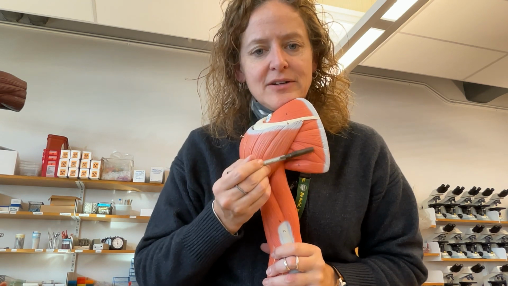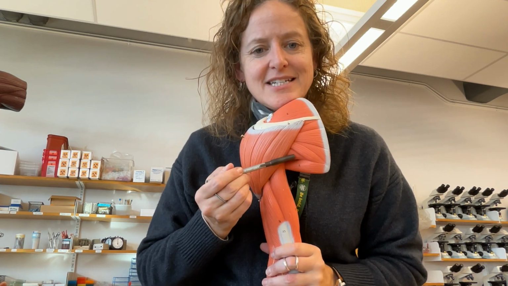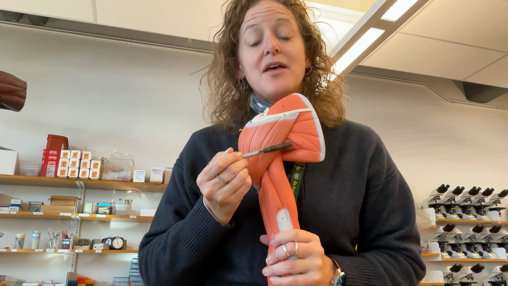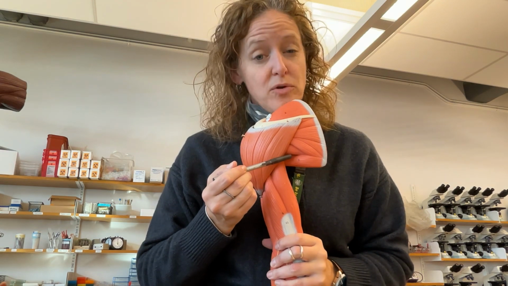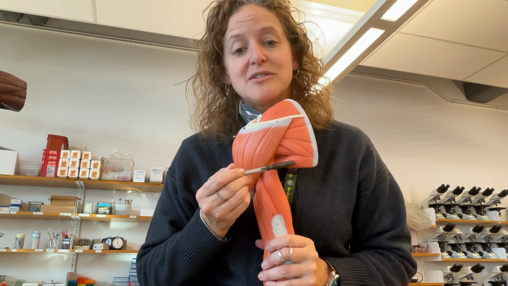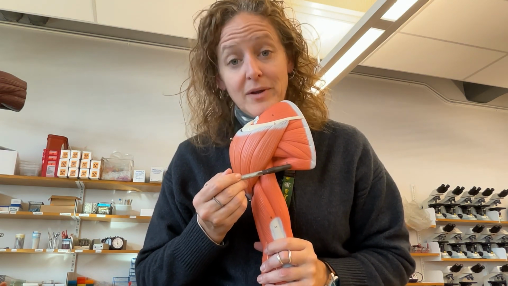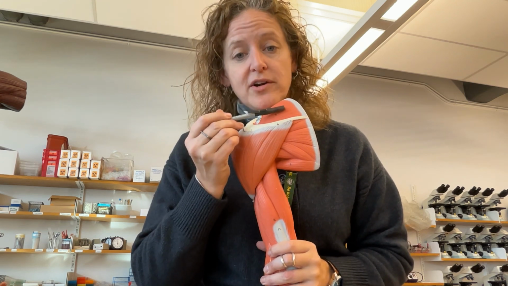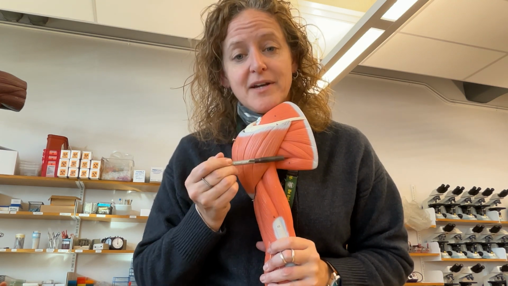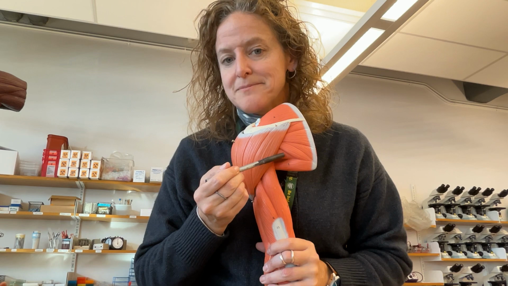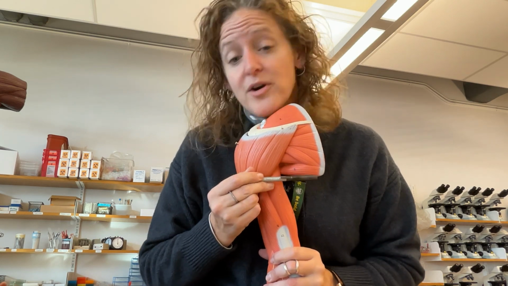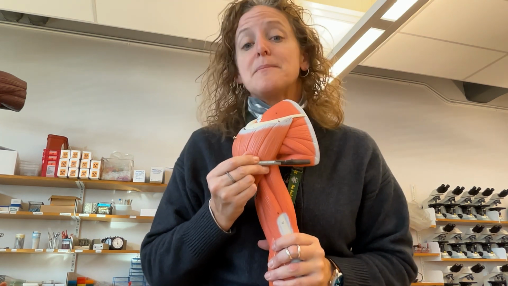Supraspinatus, infraspinatus, teres minor. There's another muscle, not part of the rotator cuff, called the teres major. Okay, so be careful. The rotator cuff: supraspinatus, infraspinatus, teres minor is that small one. The one that looks like it's part of it, but it's not, is the teres major.